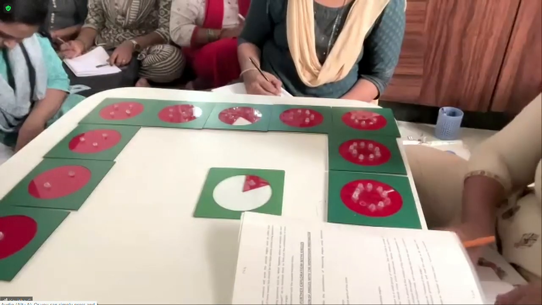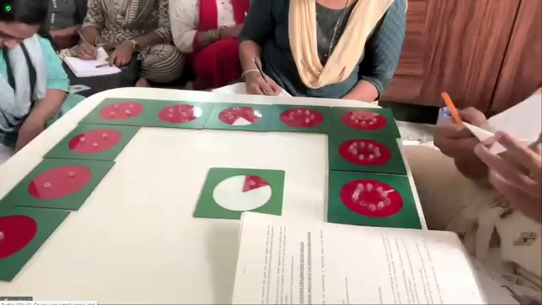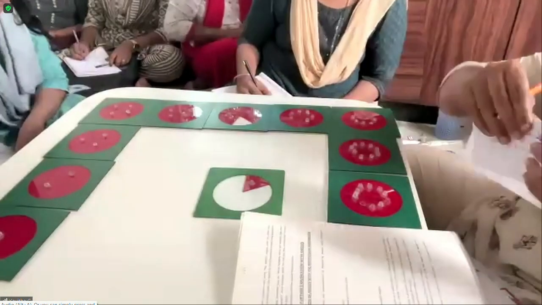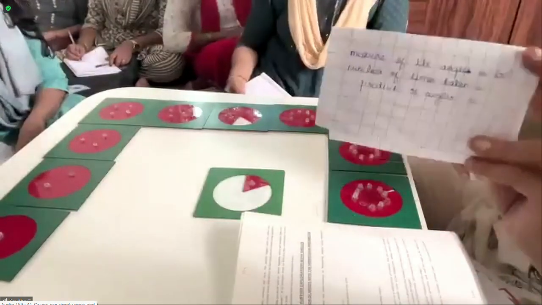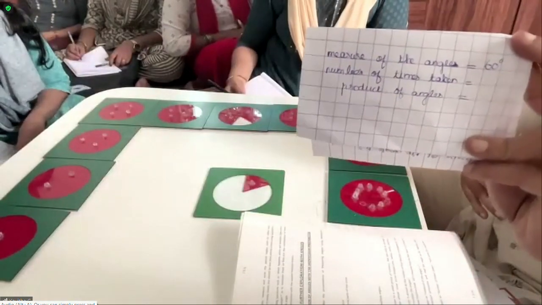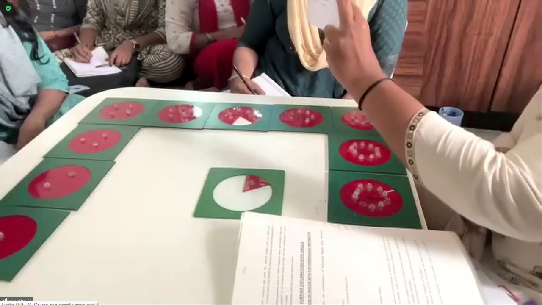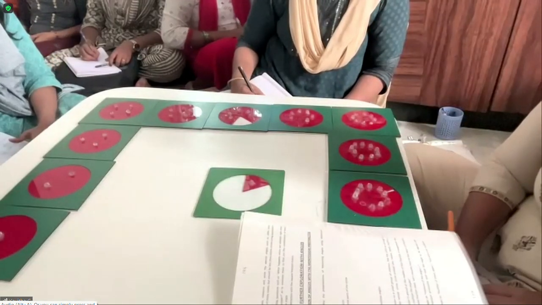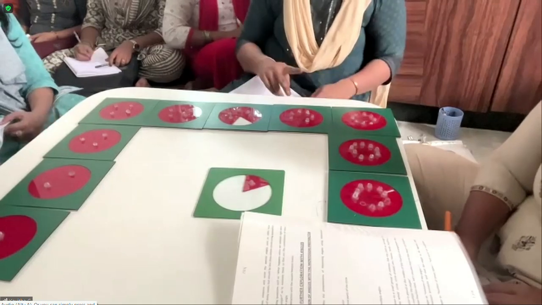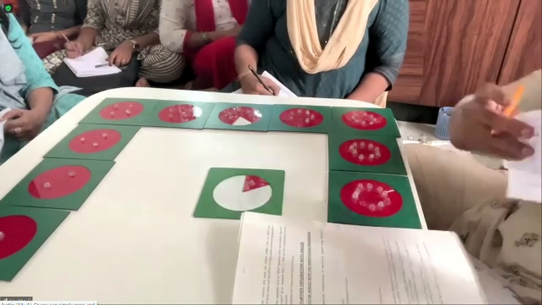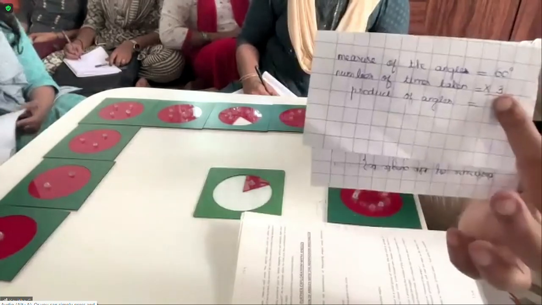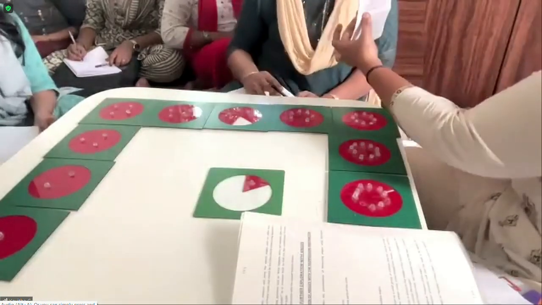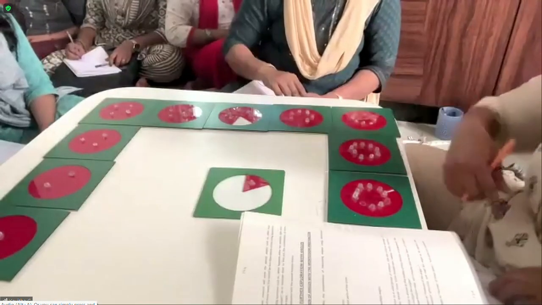So second line, number of times taken. Let's take 3 times. Number of times taken, 3 times. Now put a multiplication sign also, on this side. 3 times we have taken. Okay? So let's take 3 times.